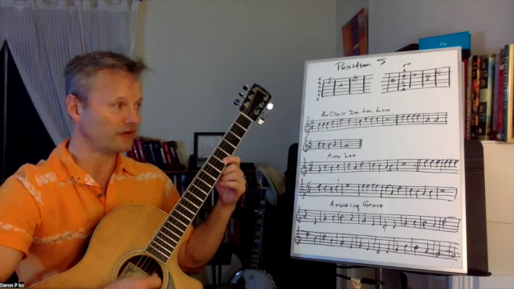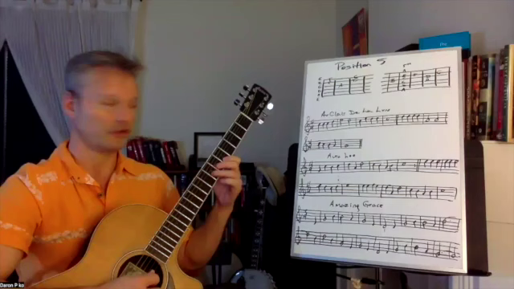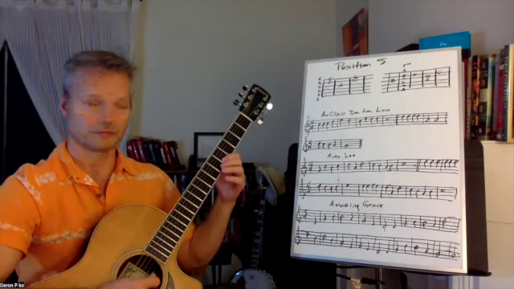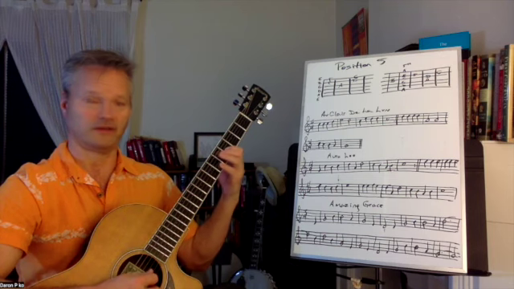E's are on the next string, 5th fret. Make sure I wrote it right. E, D, C, D. Nice long E. E and F. Back to a D, A, D. Scale down from C to B to A to B to C.